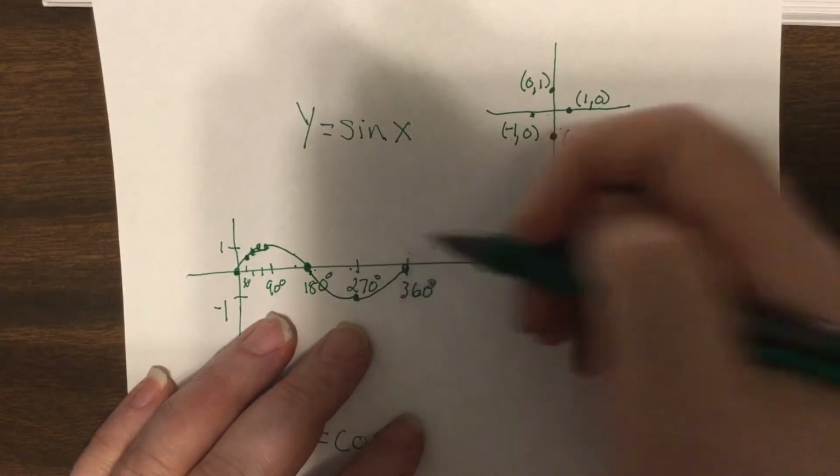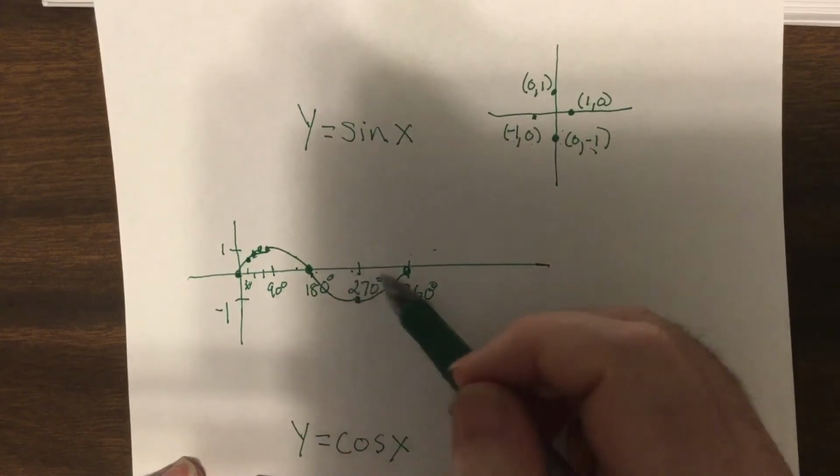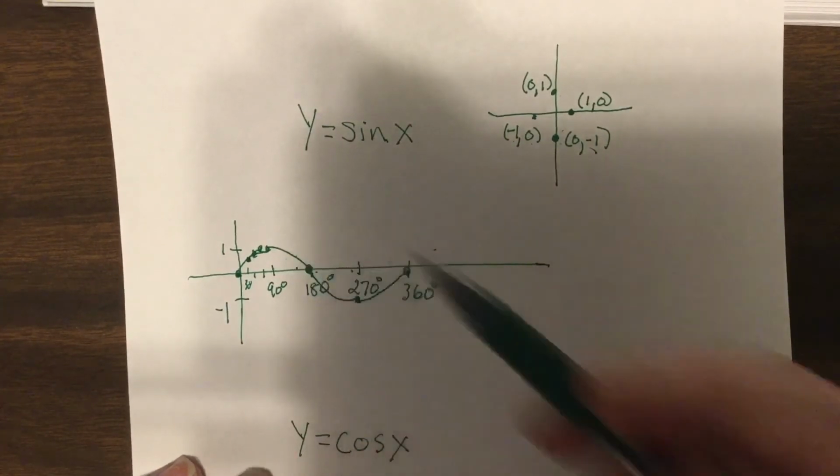Then we get back to, and I made this a little bit too big. It should be the same size as this one.